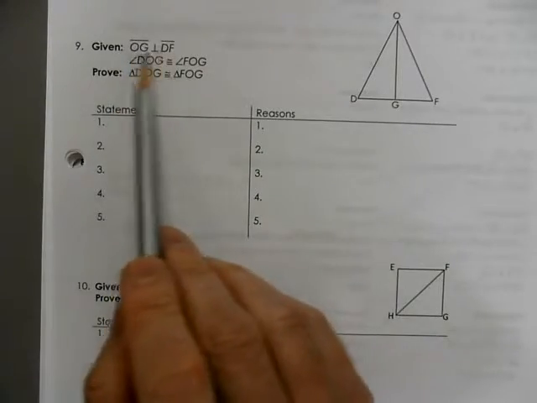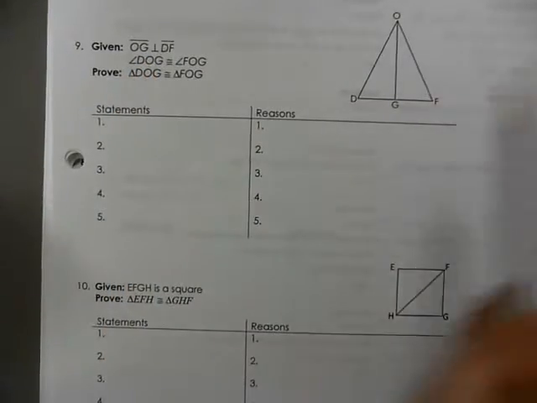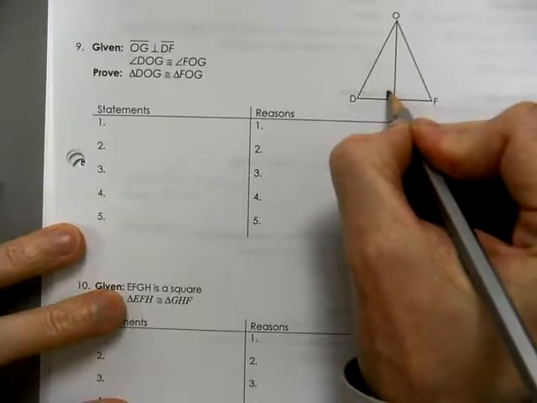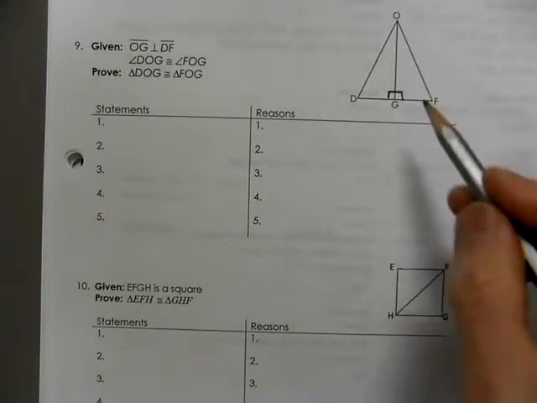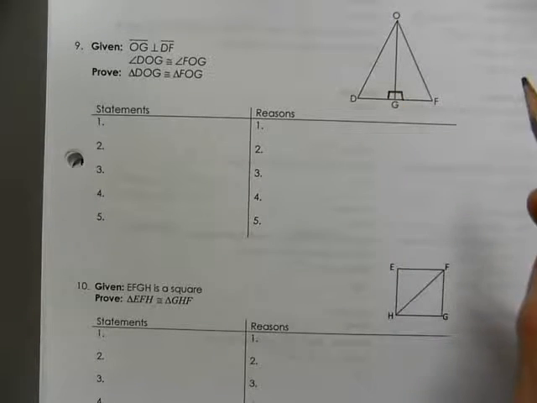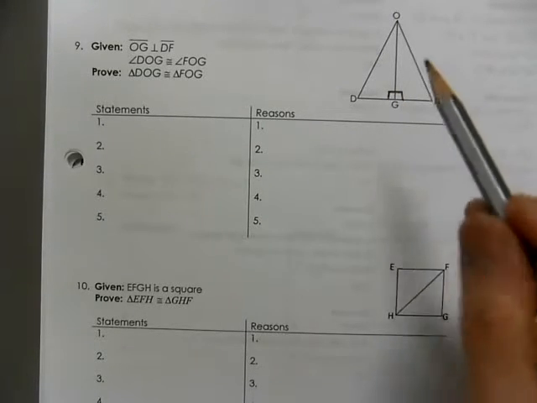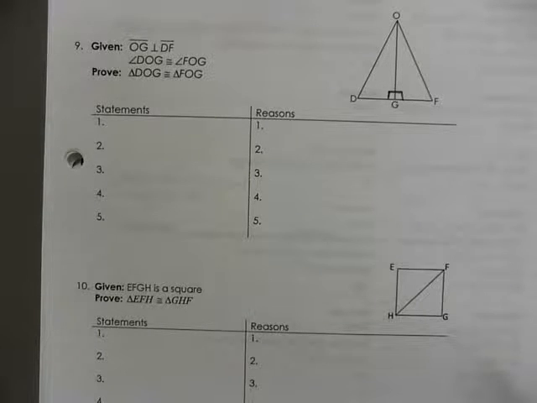So let's look at what we have here. OG is perpendicular to DF. Now be careful when that happens. That does not automatically mean that it bisects the side. It just means that it forms 90 degrees. And if you have 90 degrees, you have a couple different things that can happen. You can talk about how those angles are right angles, which make them congruent, or you can talk about how those become right angles, which make right triangles. If you have right triangles, then you're going to use RHL. But we might not have enough information for the H and the L for you to do that. Let's find out what else we know.